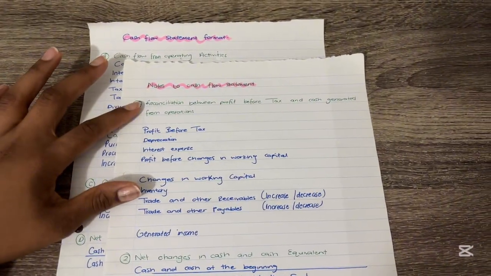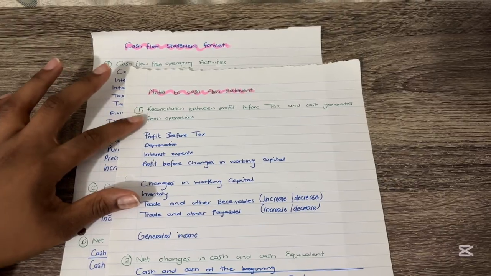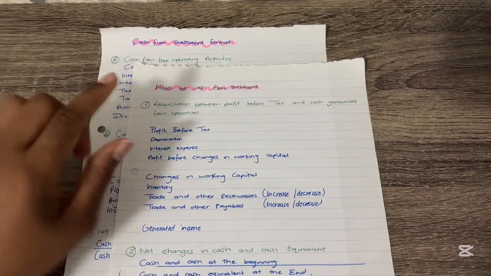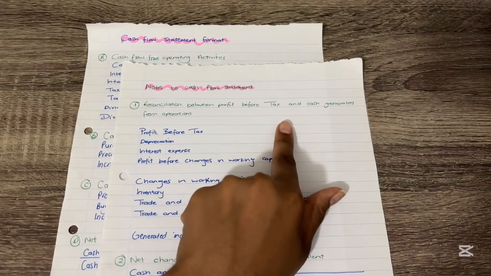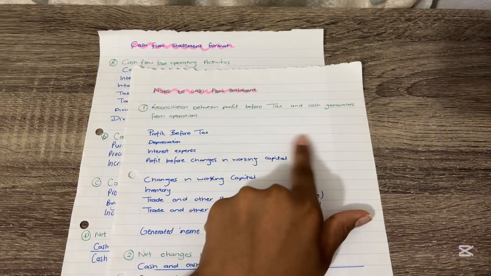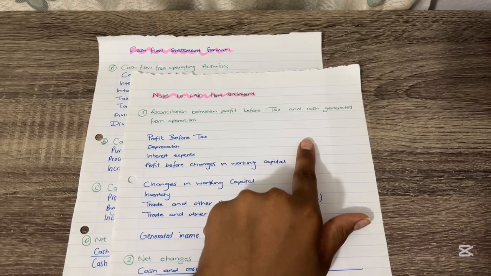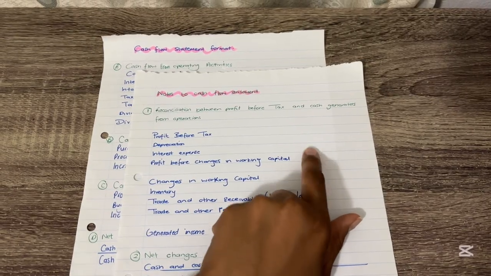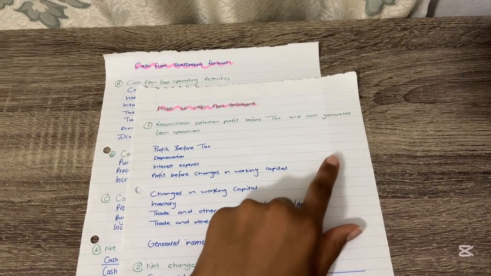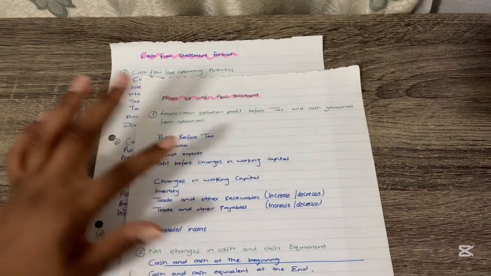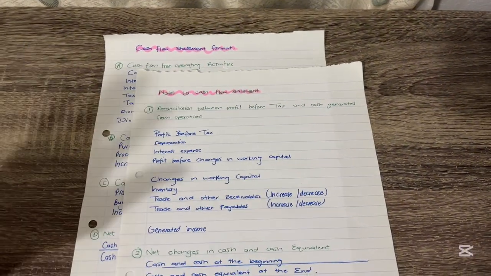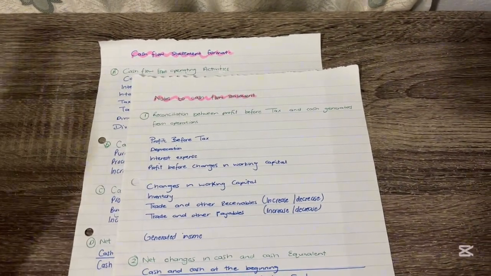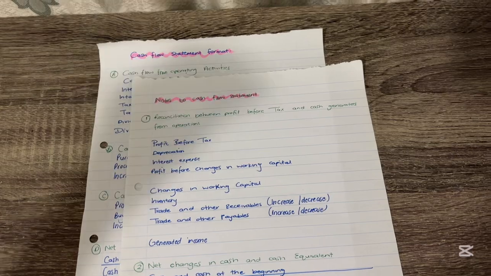So the reconciliation between profit before tax and cash generated from operations, where you have your profit before tax first, then you add up all your depreciations for all your assets, you add up your interest expense, and then you get your total profit before changes in working capital. Then you'll have your changes in working capital. Now, your changes in working capital is, as the word states itself, a change.